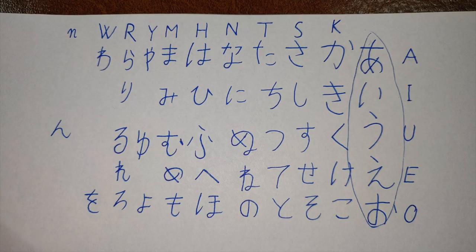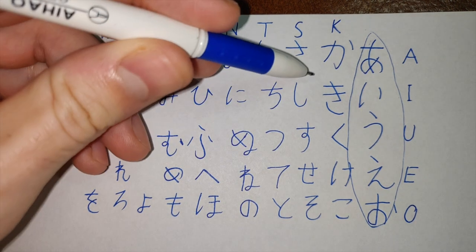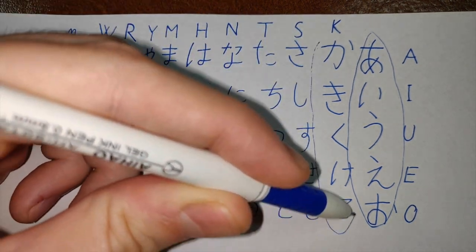My name is Chris, and today we're going to learn the hiragana characters for ka, ki, ku, ke, and ko. Let's look at the list. And as you can see here, these are the characters we're going to be learning.